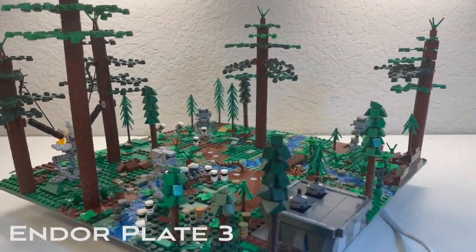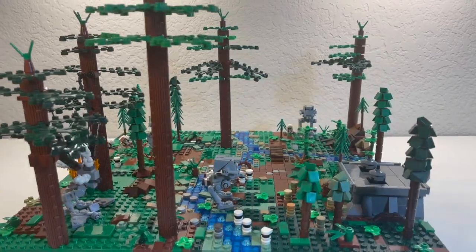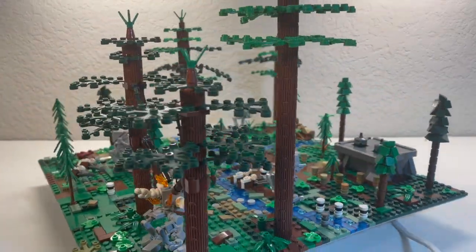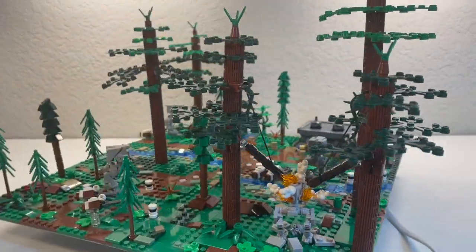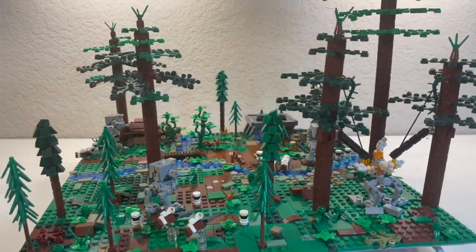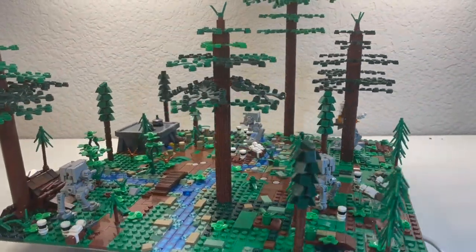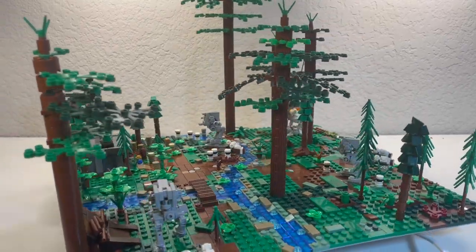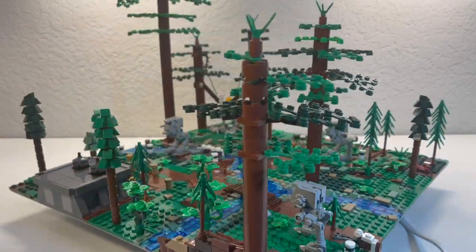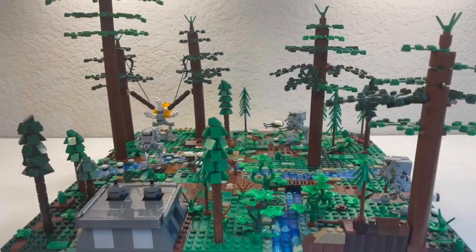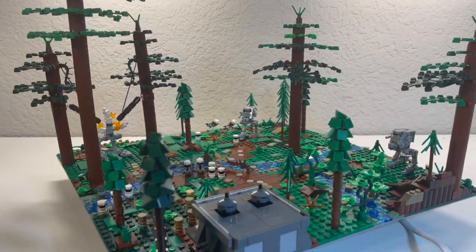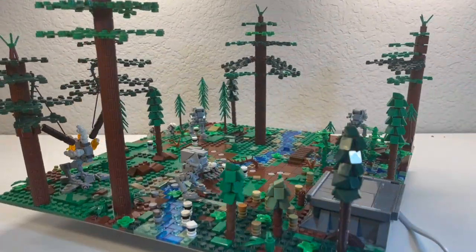Endor Plate 3, this is the actual bunker, and there's a lot more going on here. Numerous AT-STs in this particular one, lots of stormtroopers, lots of speeder bikes, all converging on the bunker where the main battle takes place. And you can see again lots of trees, different styles that I tried to incorporate to give that sense of a forest, the sense of scale.